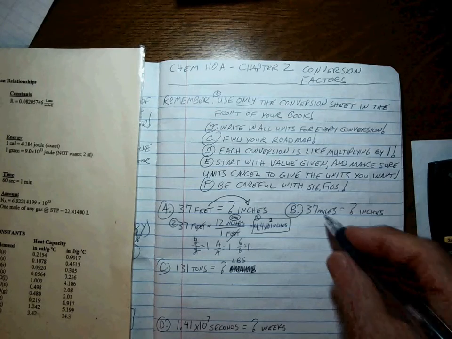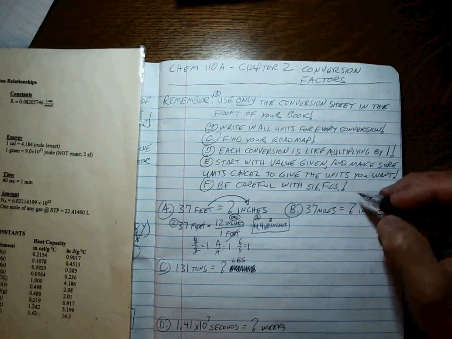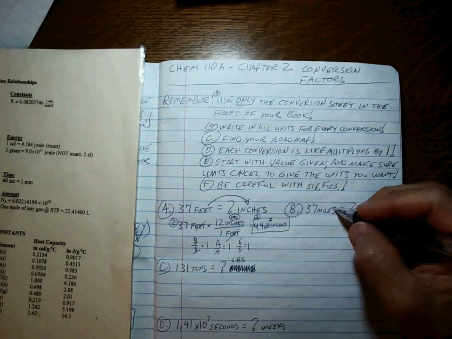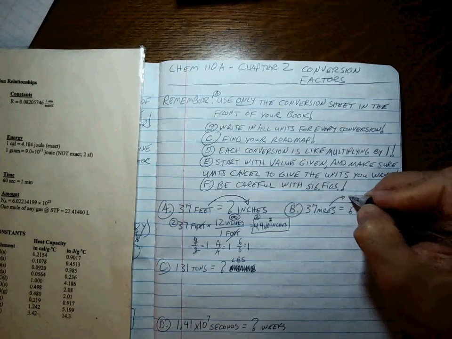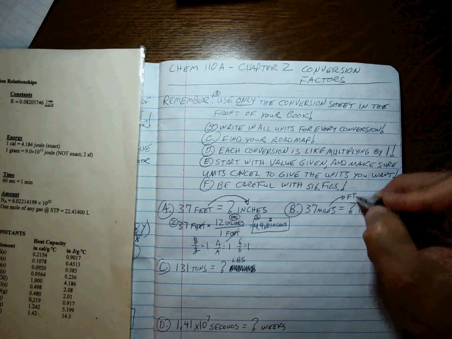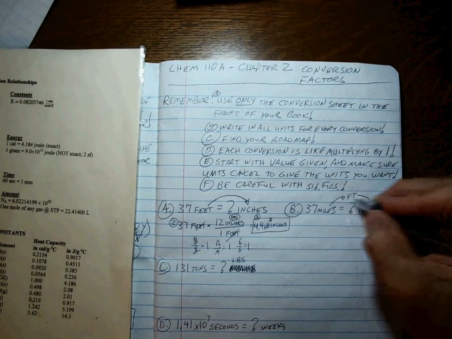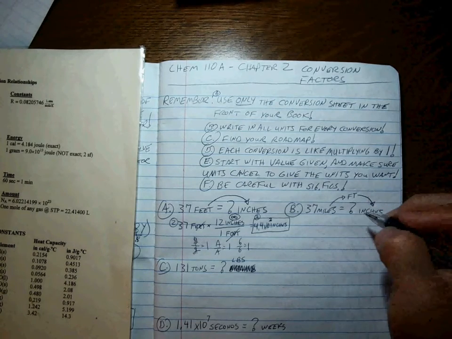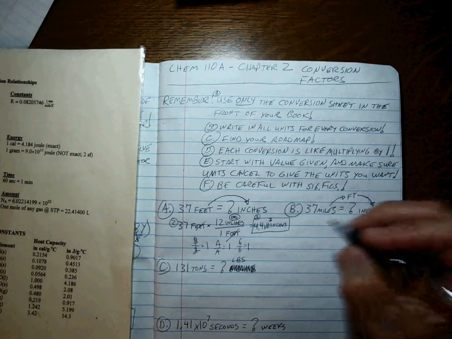Okay? So let's try this one. 37 miles is equal to how many inches? Well, I don't know how many exactly inches there are in a mile, but I know how many feet there are in a mile, and I know how many inches there are in a foot. So can you see that this is a 2-step process? It's 2 different conversion factors. Every arrow is a conversion factor.